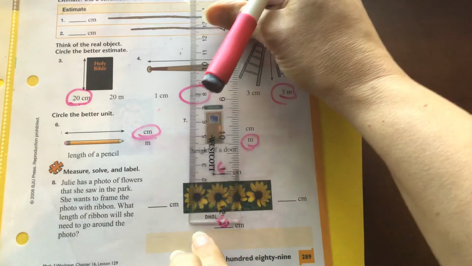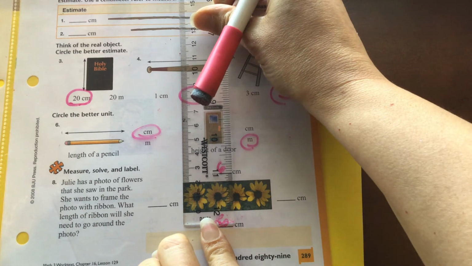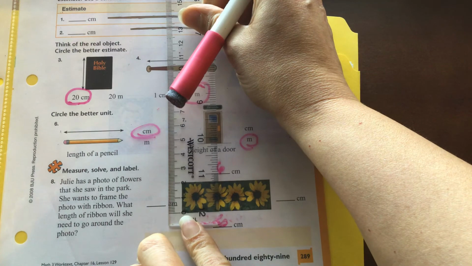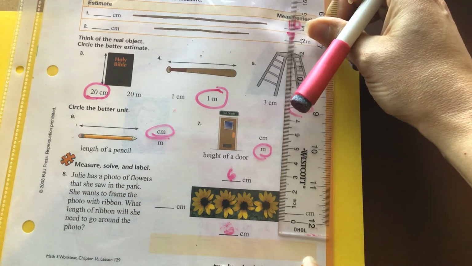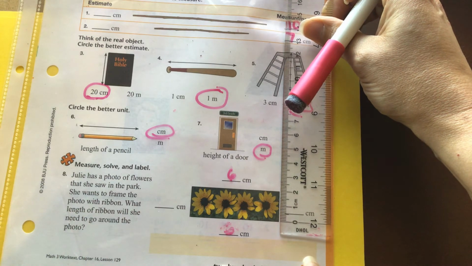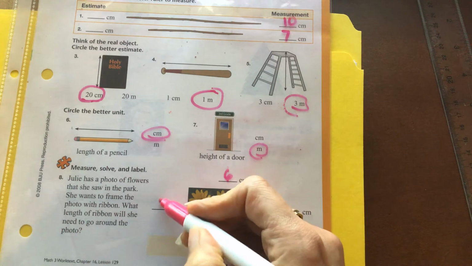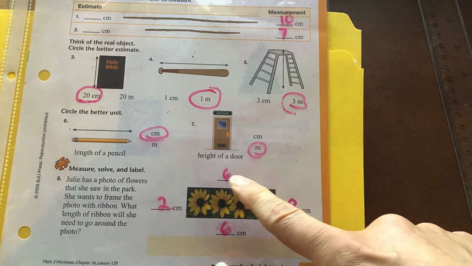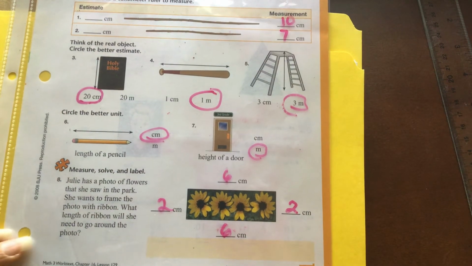And we need to measure the width here. So again, I line up the 0 and that is 2. Can you see that? Kind of hard. I'll come down here. That'll be a little easier. I'm going to line it up, see how it goes to 2. All right. I messed up my 6, but that's okay. We can fix that. So you should fill in the length and width on the lines for all the sides.